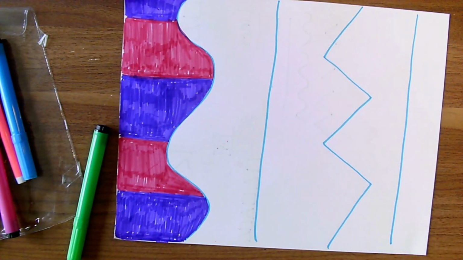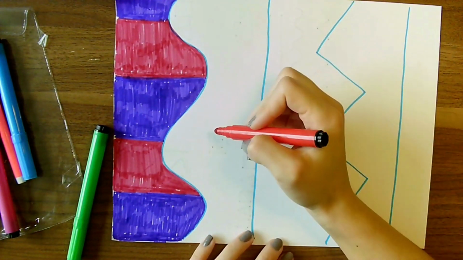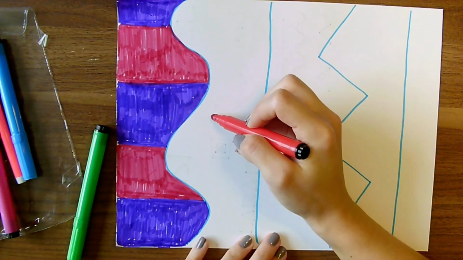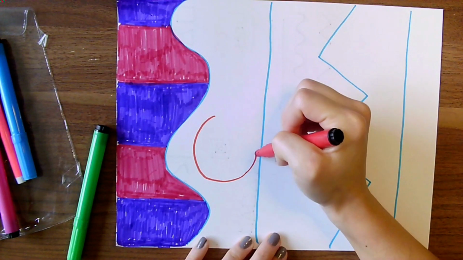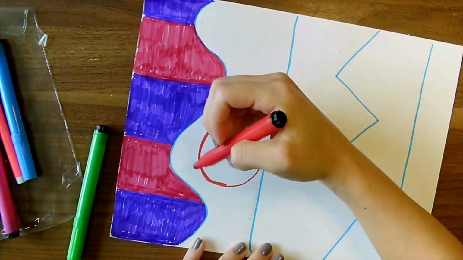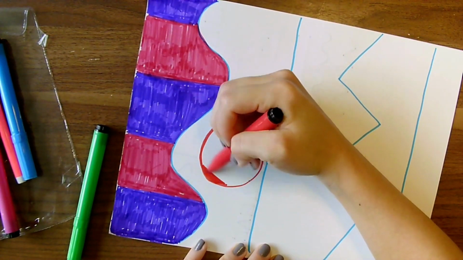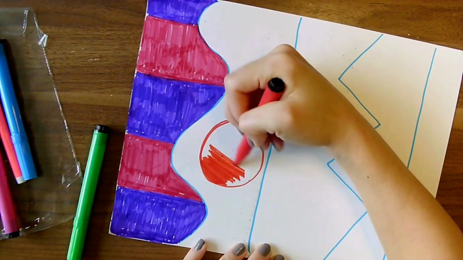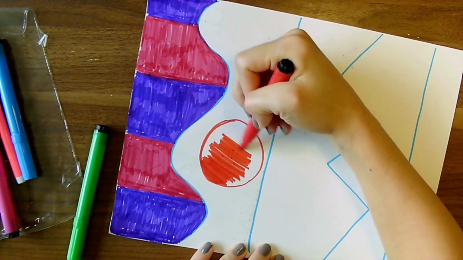So next I'm going to go ahead and choose a different color, and again you can choose whatever colors you'd like. I'm taking red, and I'm going to create another pattern on this next section of line. So I'm actually just going to do a few different circles. Again, I'm not doing just random circles all over the place. What I'm going to do is I'm going to do one big circle, one little circle, one big circle, one little circle.